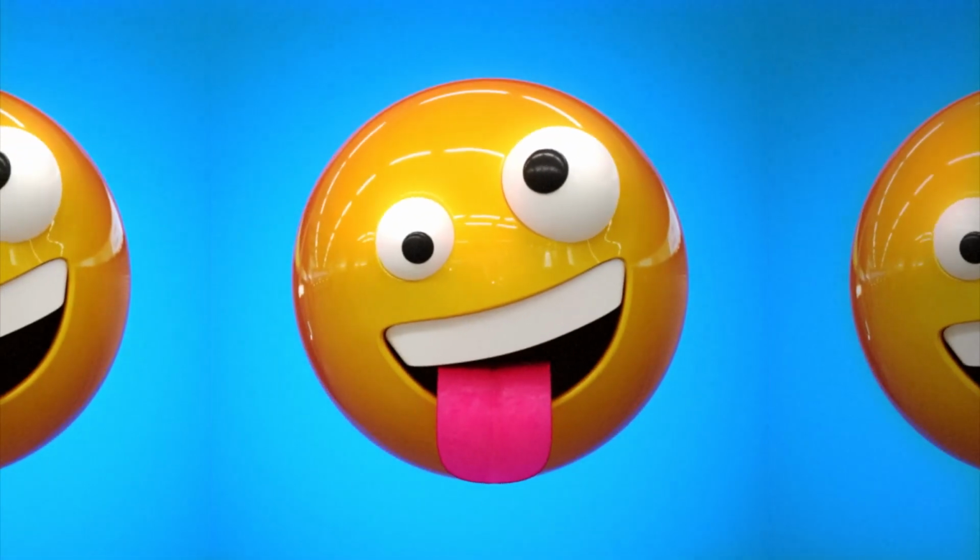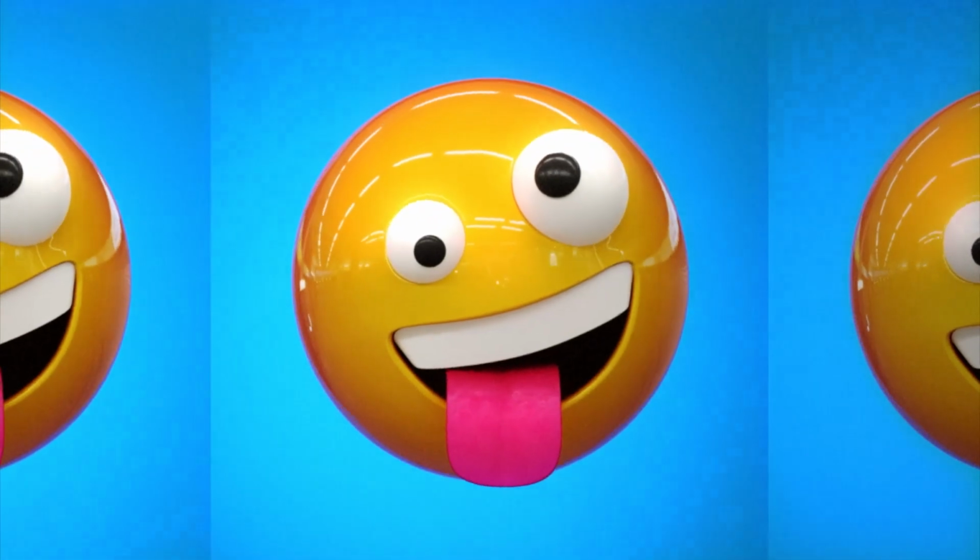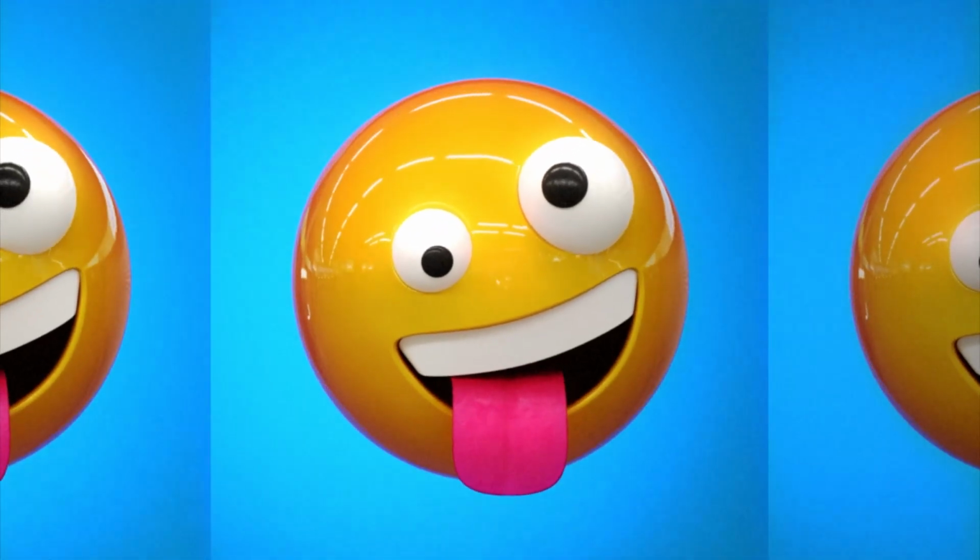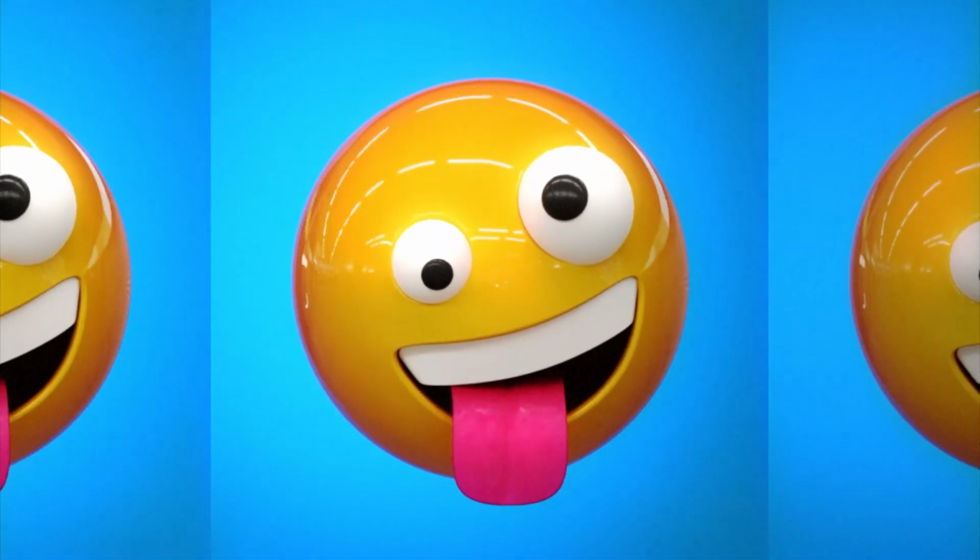All right, and that is our final render. Really, that's it. It is pretty simple to model an emoji face.